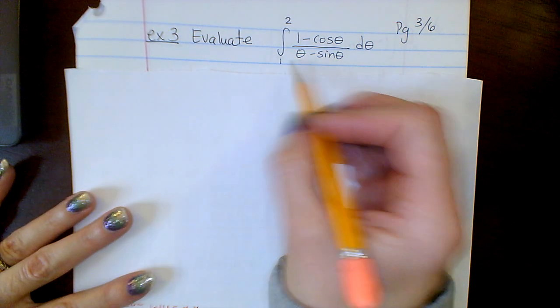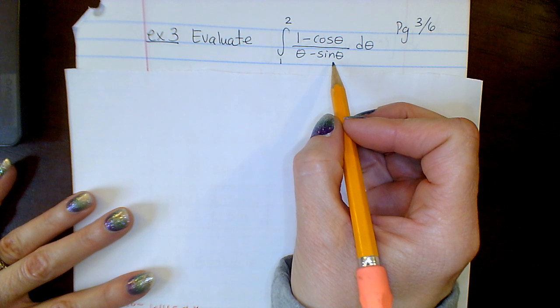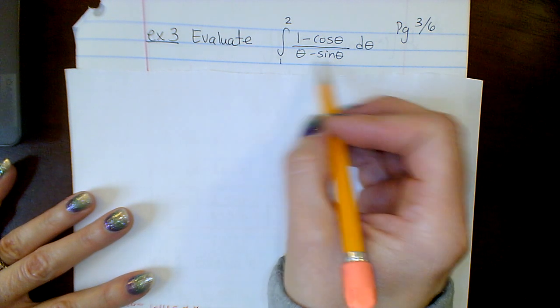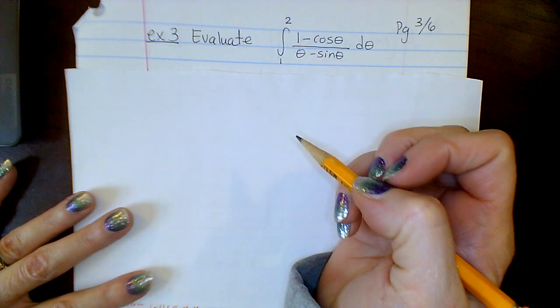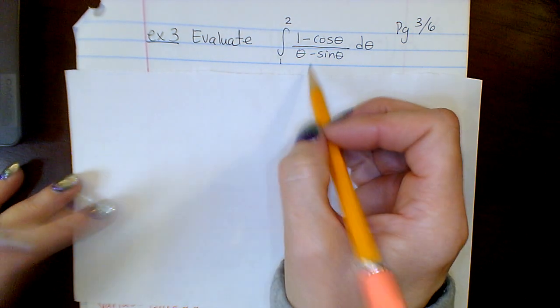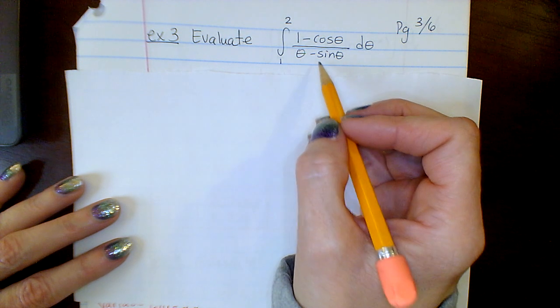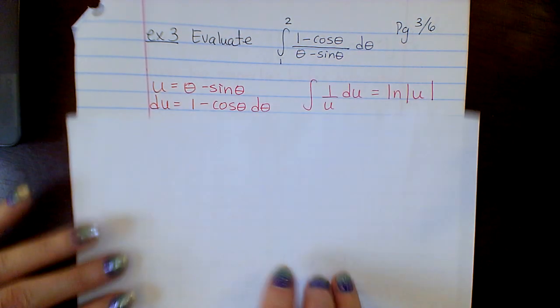Again, with the substitution, we're going to use u being this denominator here. And I hope you can kind of look at this and feel what's going to happen, that you're just like, oh yeah, I can sense it, right? Because the derivative of theta is just going to be 1, then that derivative of sine is going to be cosine.